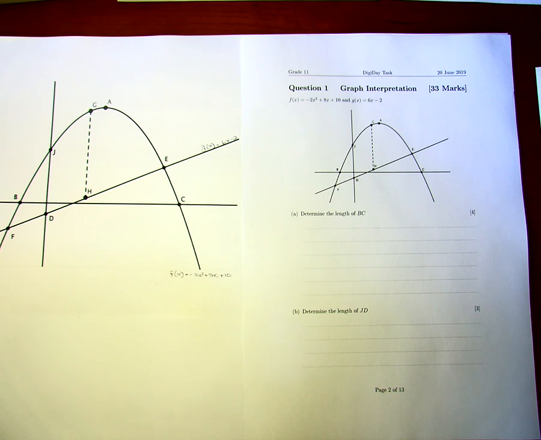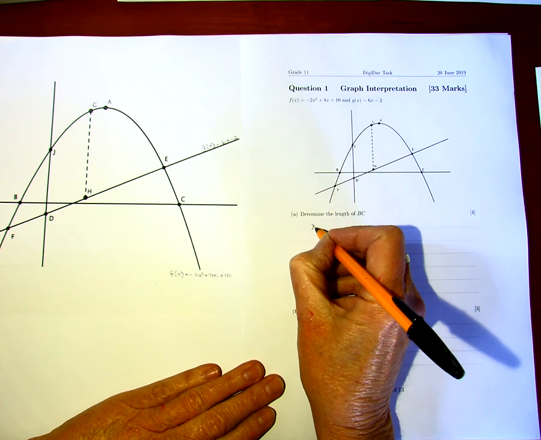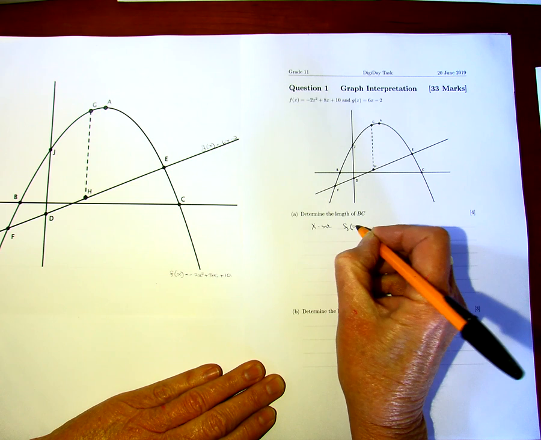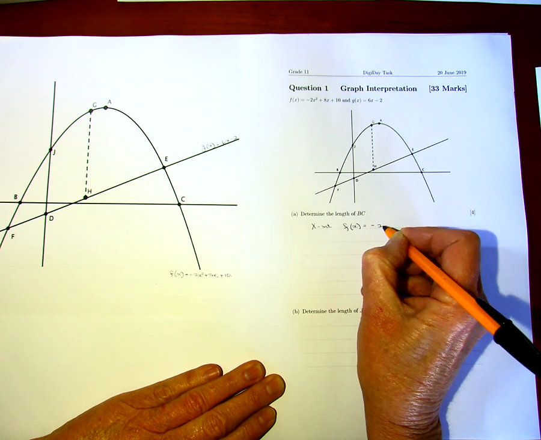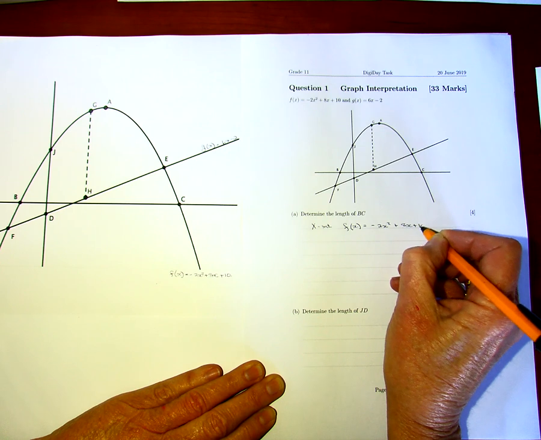Two things you've got to remember. If you're working out a horizontal distance, you are looking for the difference between your x values. And the second thing is to always identify what is special about the end points of the line segment in question. So in this particular case, B and C are the x-intercepts of the parabola f of x, which is equal to minus 2x squared plus 8x plus 10.